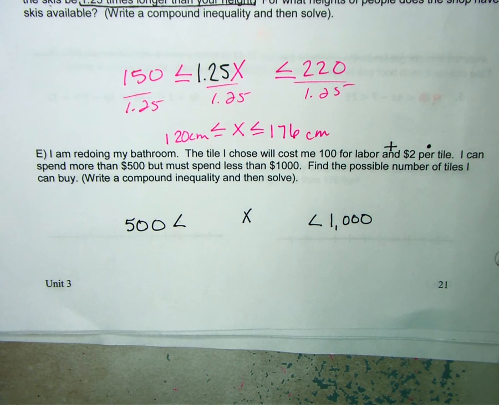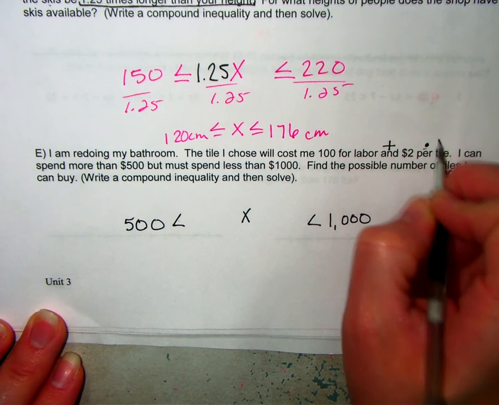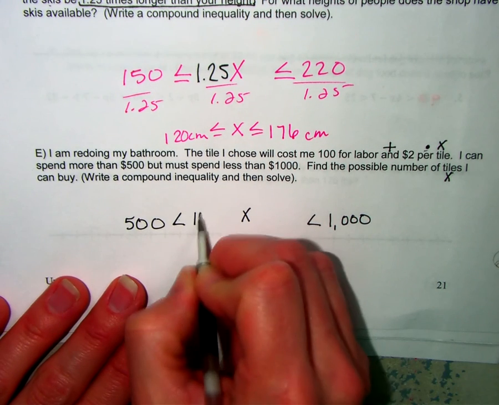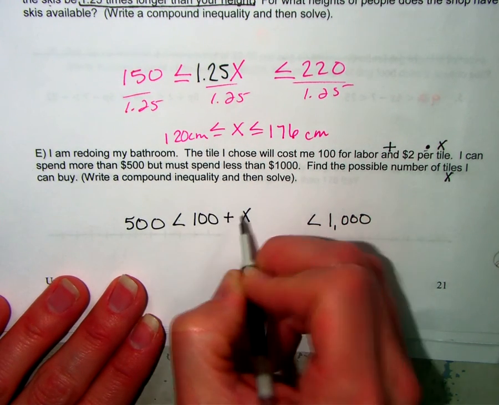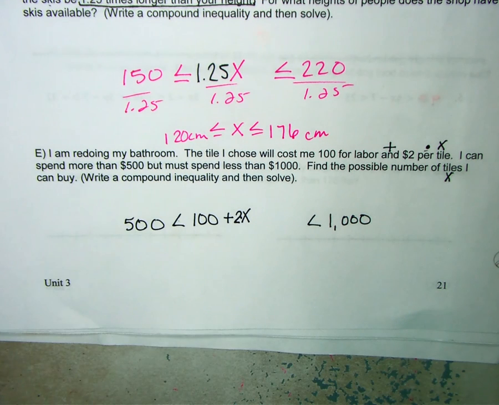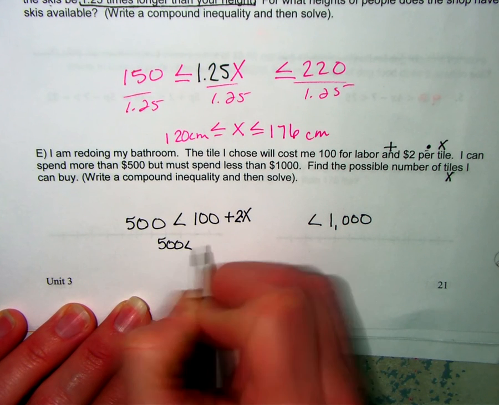Find the possible number of tiles. So X is my tiles. So when it says per tile, I'm going to multiply that times X. So I'm paying 100 and $2 times X. So if you wanted to rewrite that to make it look a little bit nicer.